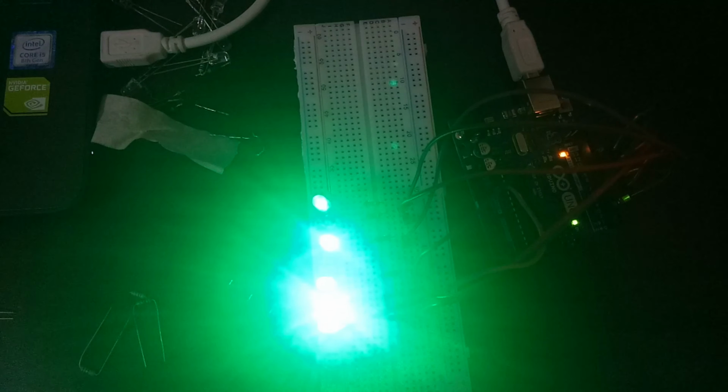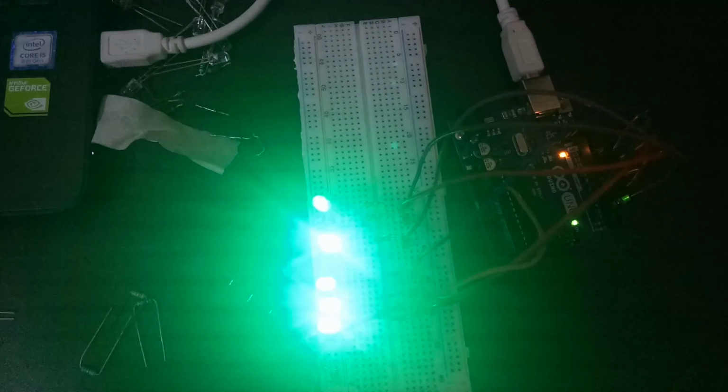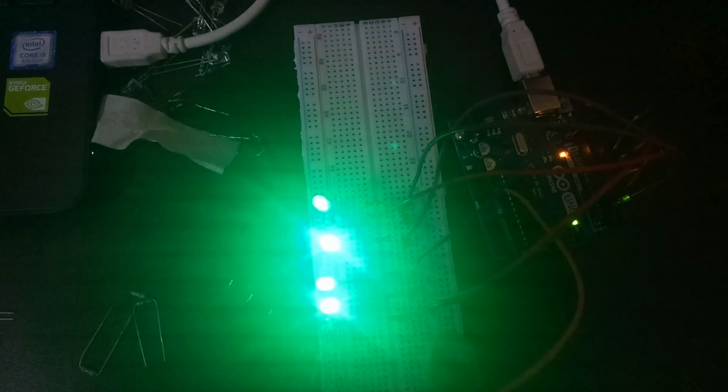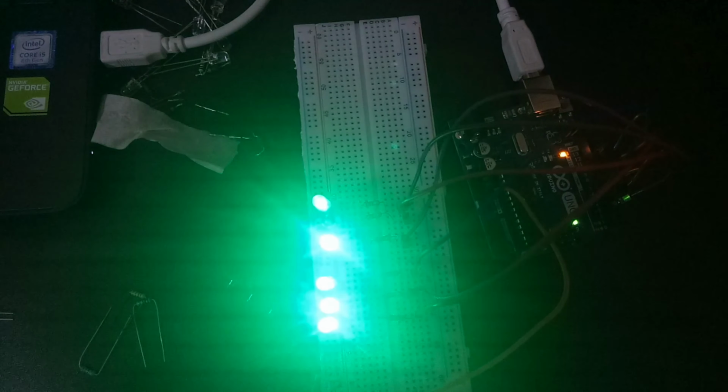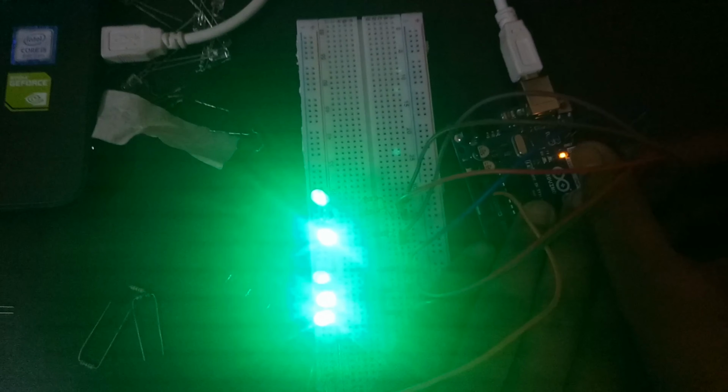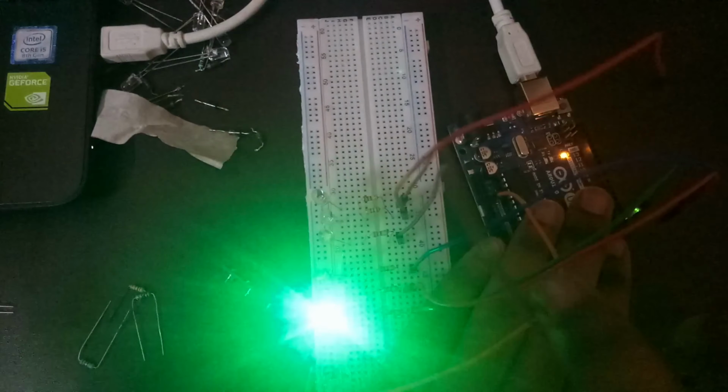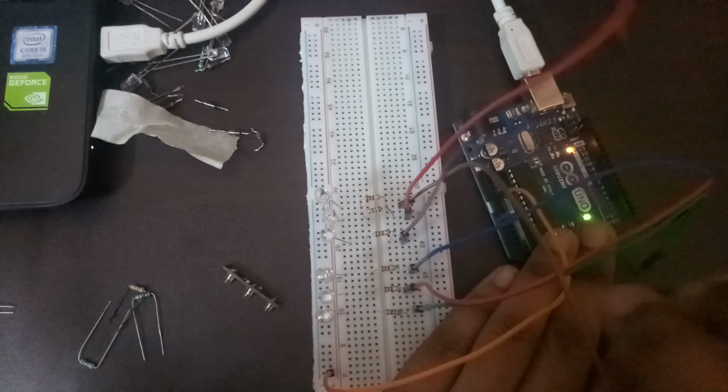So here you can see what's happening. At first we just change all the pins the right way, then the effect will be very nice.